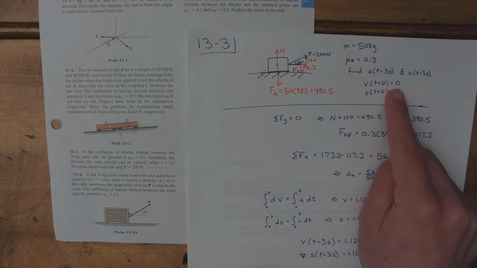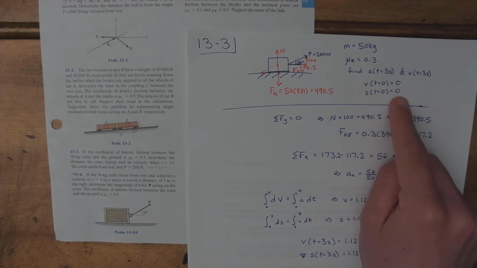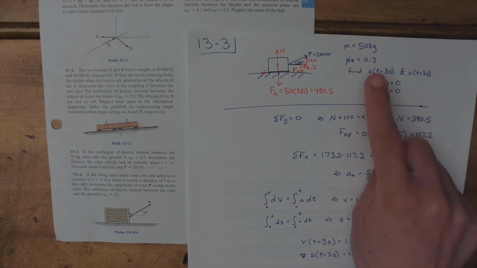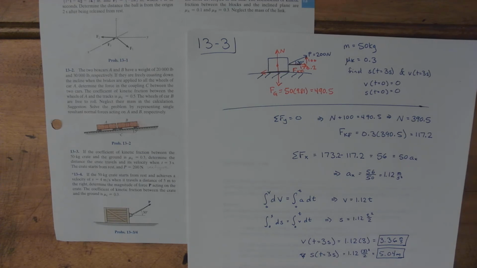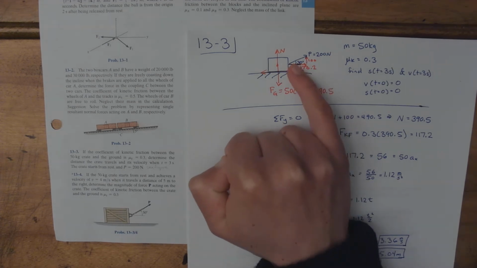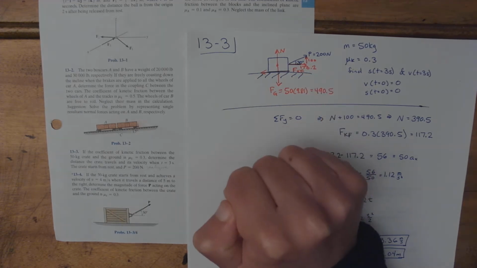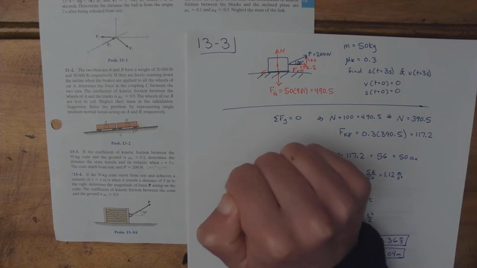We want to find the distance that it travels, so you don't necessarily have to say that it starts from 0, but if I say it starts from 0, then I can just say that I'm looking for s when time is equal to 3 seconds, which just makes it easier. This 200 Newton force is at an angle of 30 degrees, so you want to break it down into x and y components, and you have 100 for the y component and 173.2 for the x component. That would just be using sines and cosines.